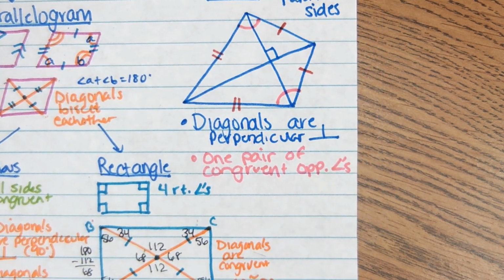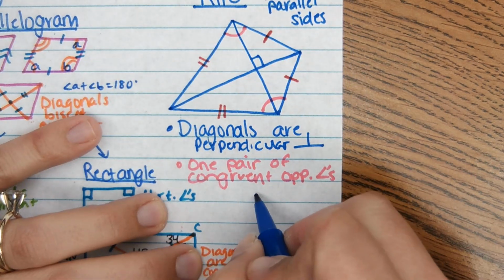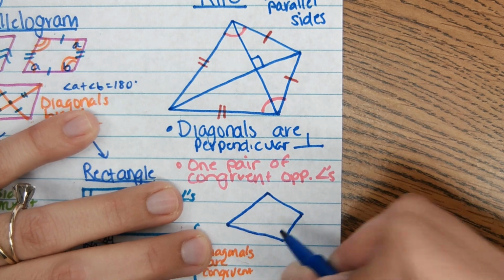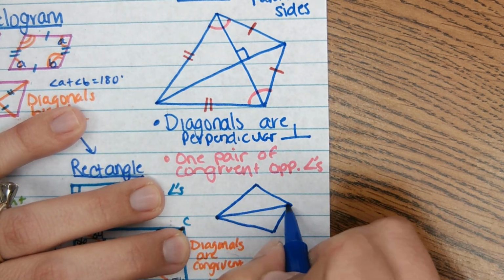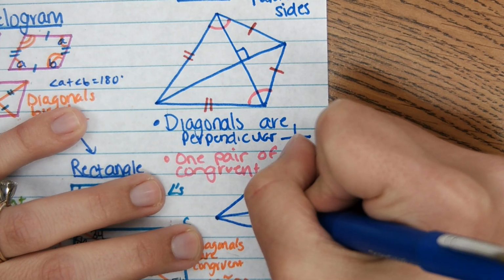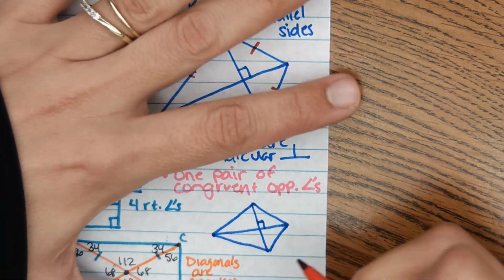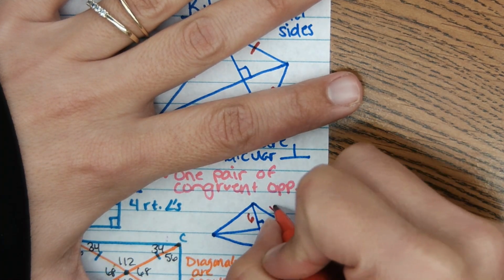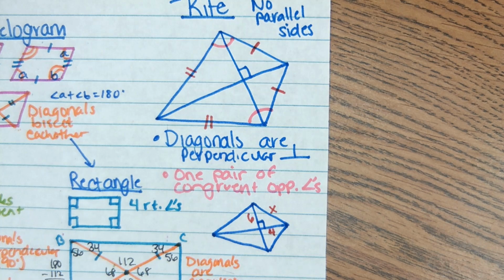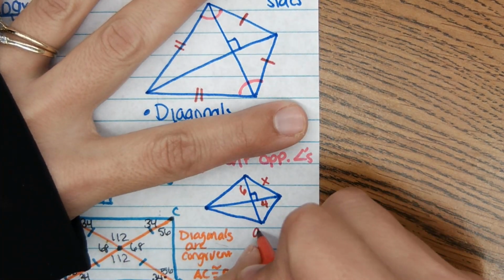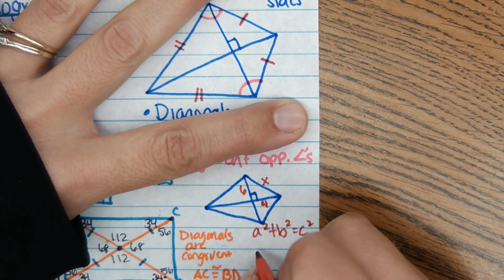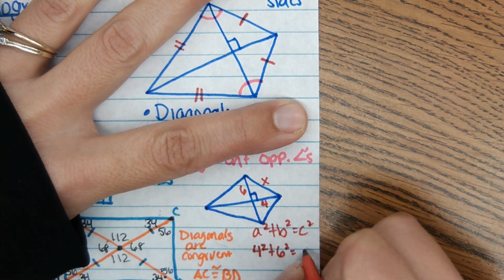And then something that comes up in the homework that I want to make you aware of is, let's say that you have a kite, like this. I'm trying to draw the best one I can. So we have a kite, we have the diagonals here, they are perpendicular. And then in the homework, it might say, okay, this has a length of 4, and this has a length of 6. What is the length of this side here? Well, since you have a right triangle and these are perpendicular, you can use the Pythagorean theorem to find x. So you just do a squared plus b squared equals c squared to find the missing side. So this would be 4 squared plus 6 squared equals c squared.